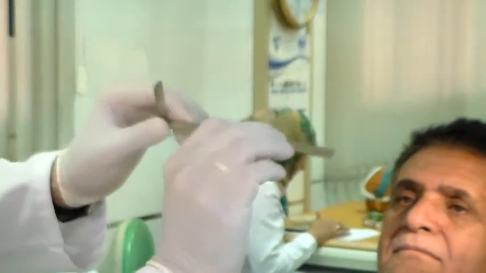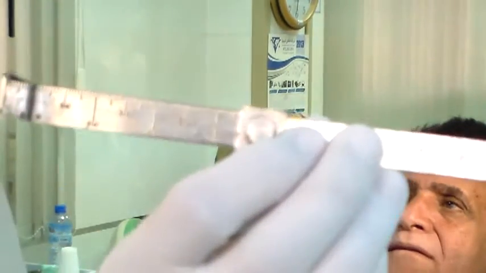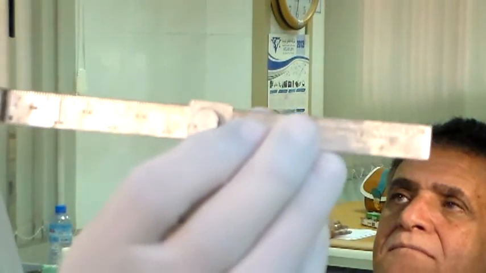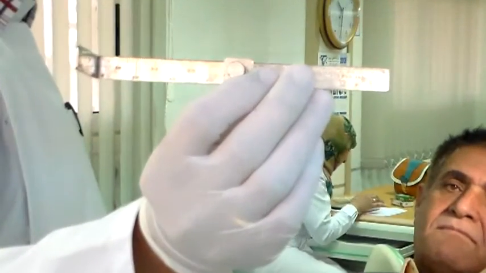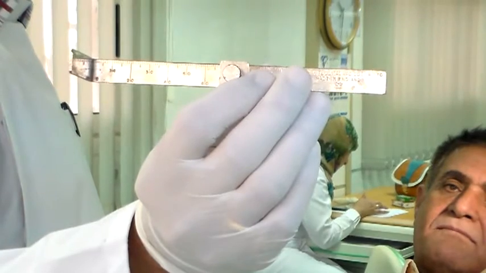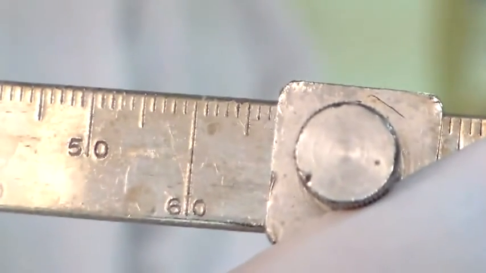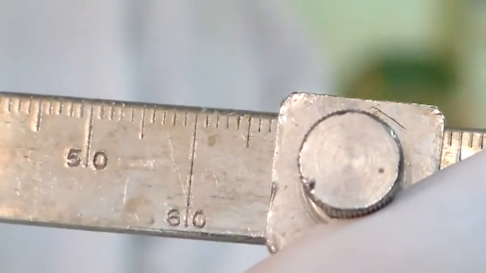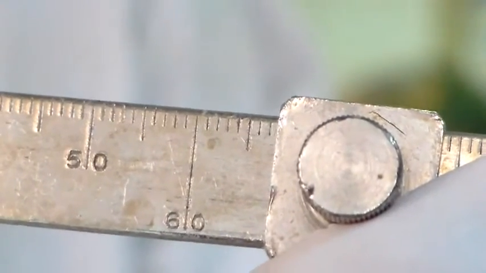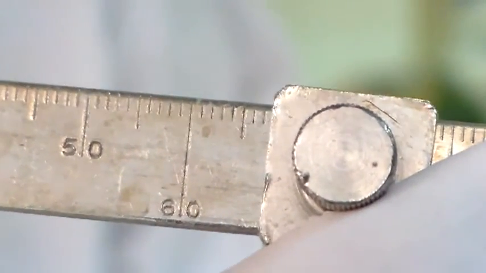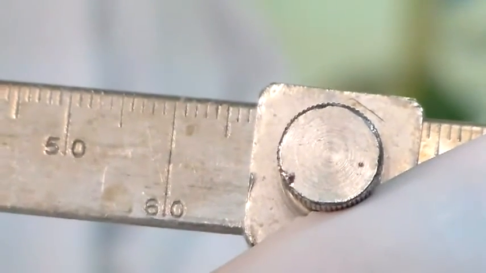So the reading shows 67, 68. So you can see the reading now is at 67, 68. You want to turn around the flipper and see? Just turn the flipper. Okay?